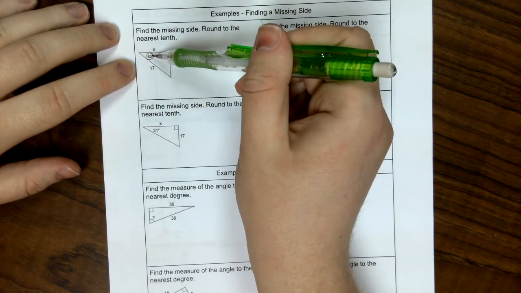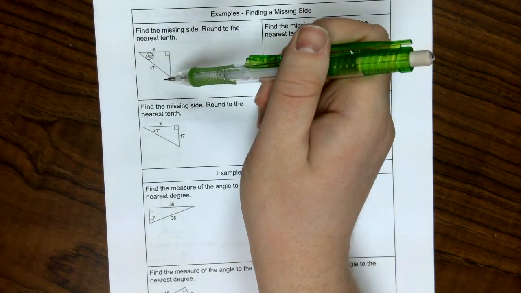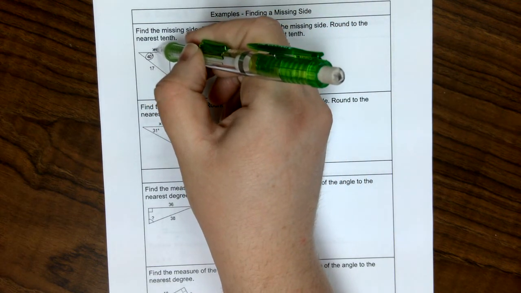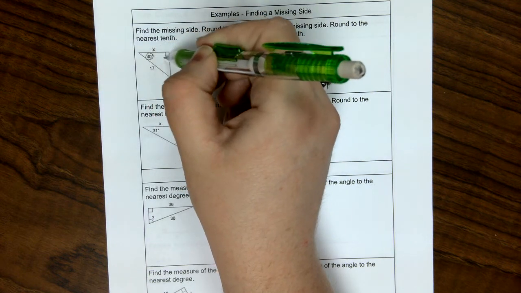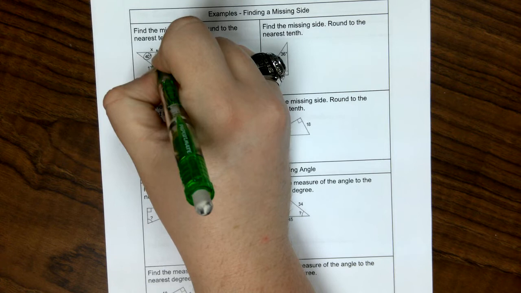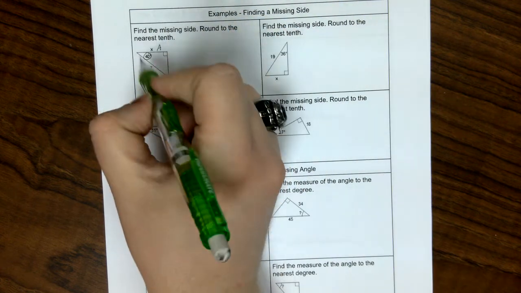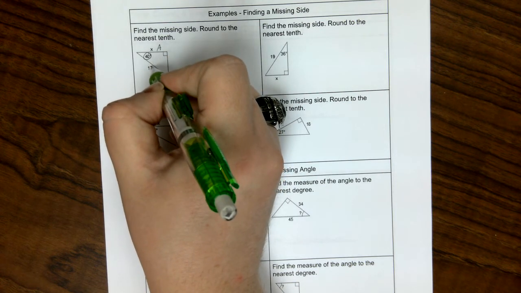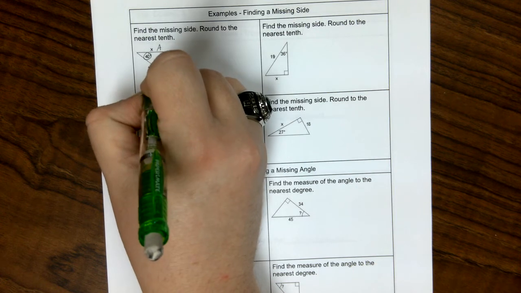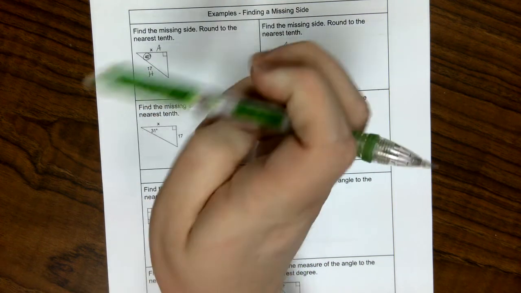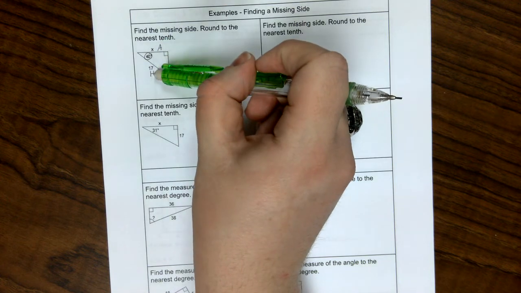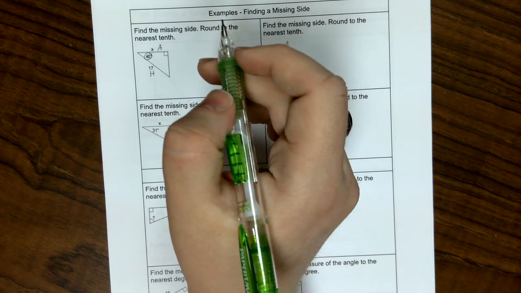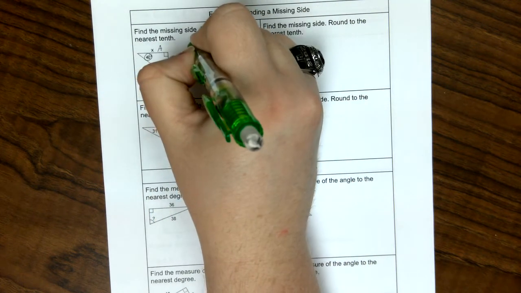Based on the 40, where it's sitting, I'm going to look at what they gave me. So this side labeled X is next to my 40. It's not across, it's next to. That makes it an adjacent. The 17 is across from 90. It's also next to, but it's across from 90, so that makes it the hypotenuse. So I have the adjacent and the hypotenuse. Who uses the adjacent and the hypotenuse? That's cosine. So this is going to be a cosine problem.